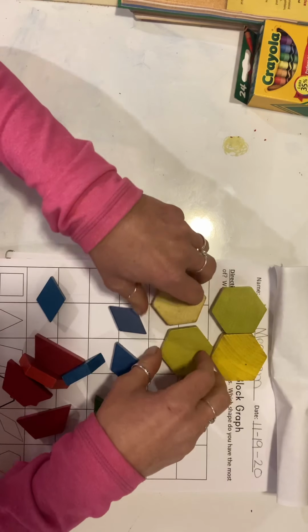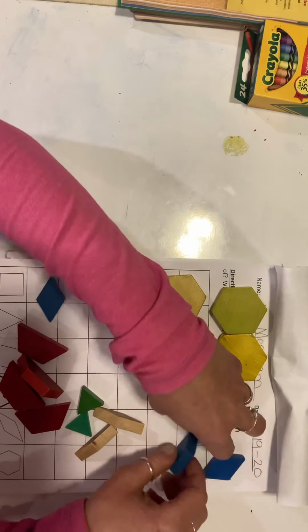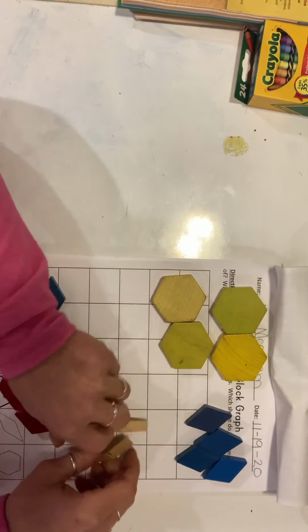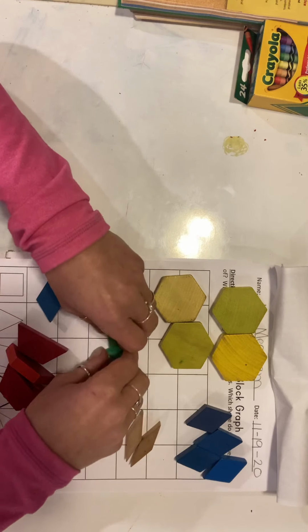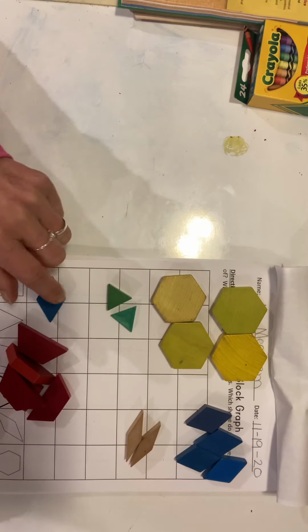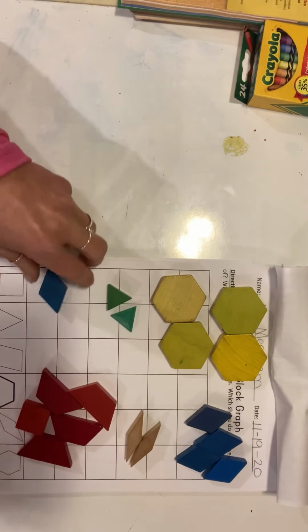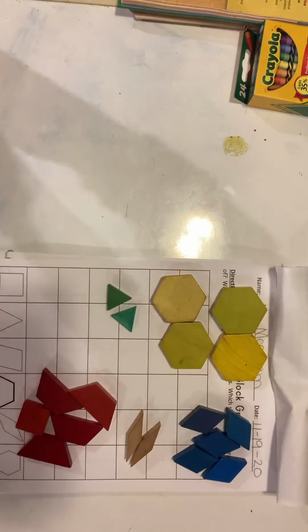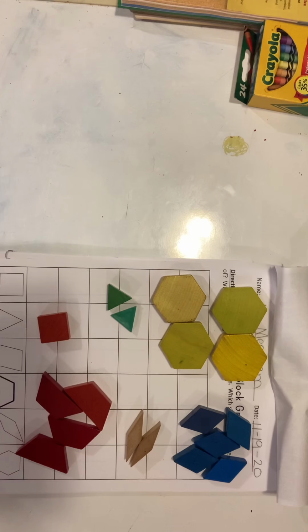So I have my hexagons here, and take my blue rhombuses and put them together. I have, these are also rhombuses. They're brown. And my green triangles. I have my red trapezoids. Oh, then I have one more of those. So, and I have a square. So I have organized mine by color and by shape. So I would like you to organize yours by color and by shape.